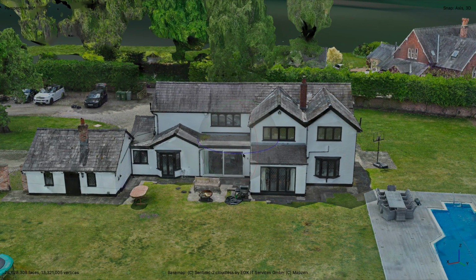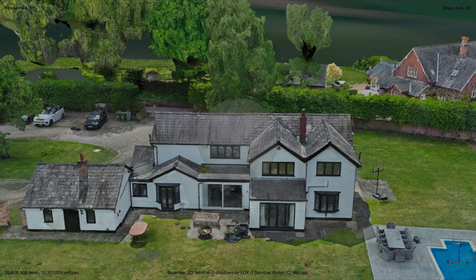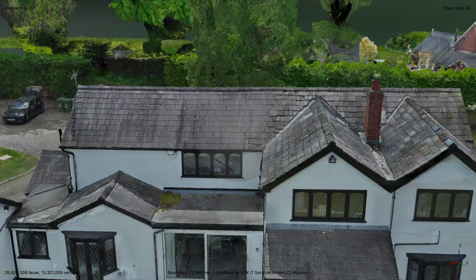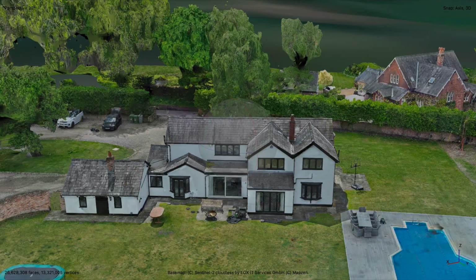Essentially the software is reconstructing the property and surrounding terrain from hundreds of overlapping images captured by the drone. This gives you a full visual overview of the site from angles that simply aren't possible from the ground. For developers, construction teams and property professionals, this can be really useful for documenting conditions, tracking changes over time, remote inspections and improving communication across projects.